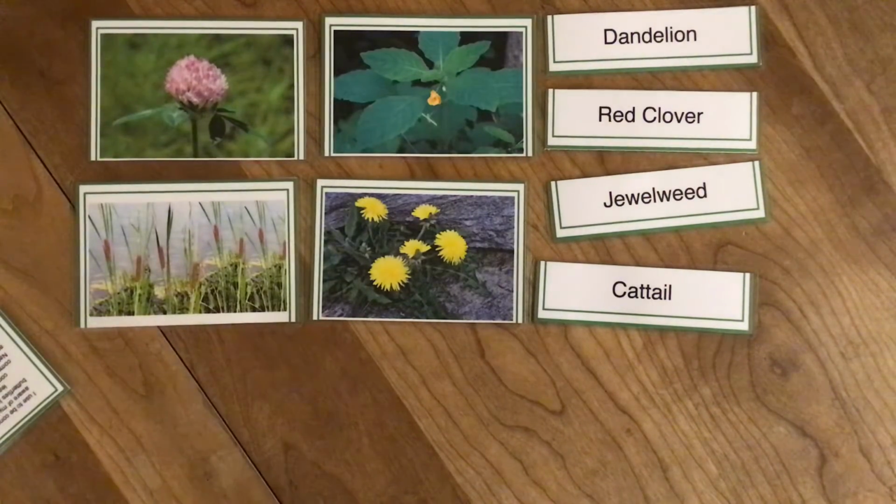Hello, fourth graders. This is one of my favorite lessons. I'm a little bit bummed that I actually have to do this asynchronously with you today, but I'm hoping that you will have some fun. We are practicing plant classification.